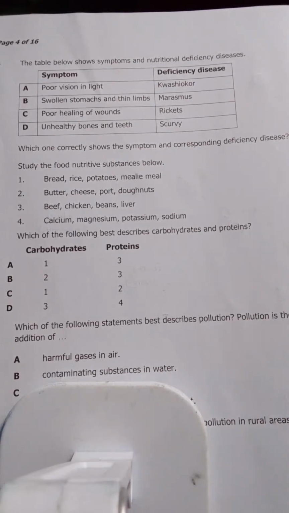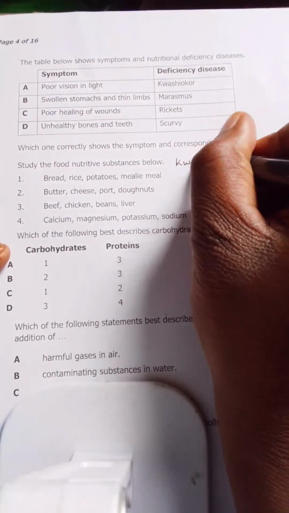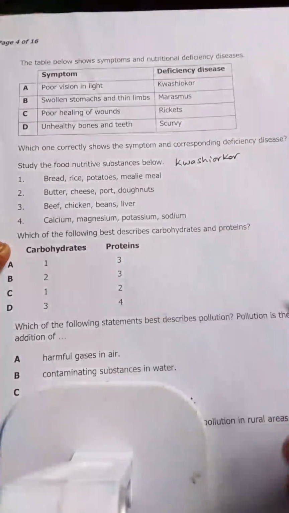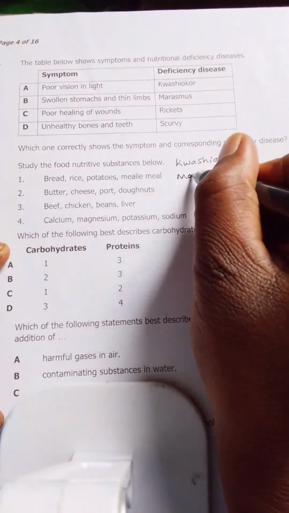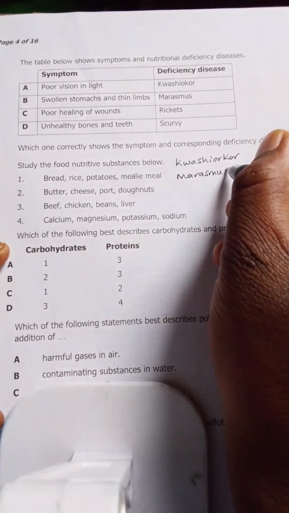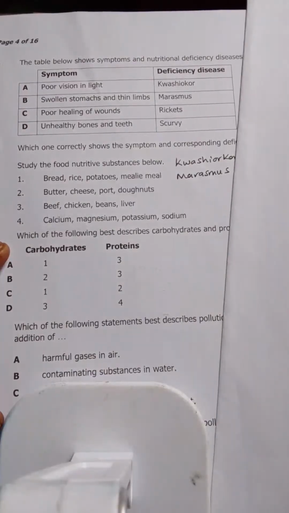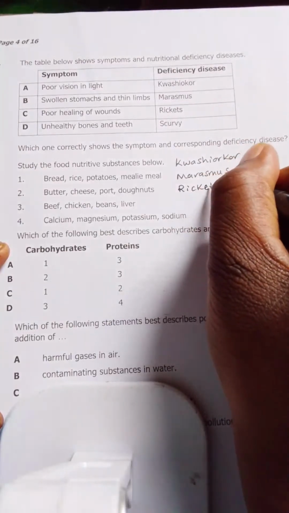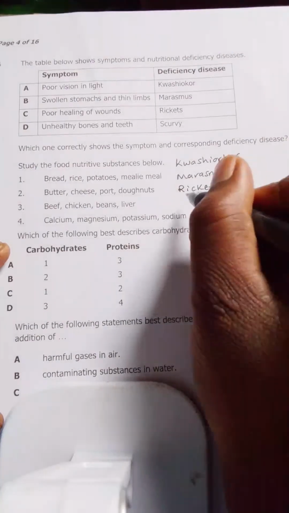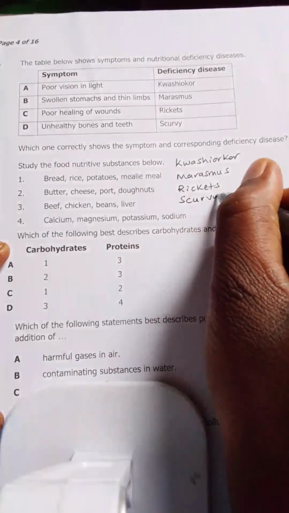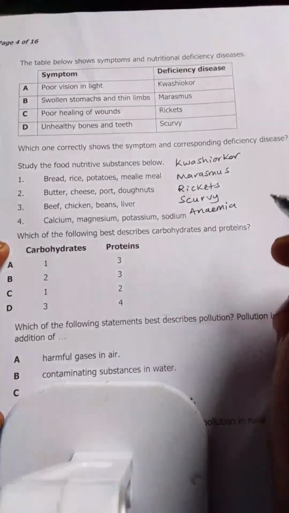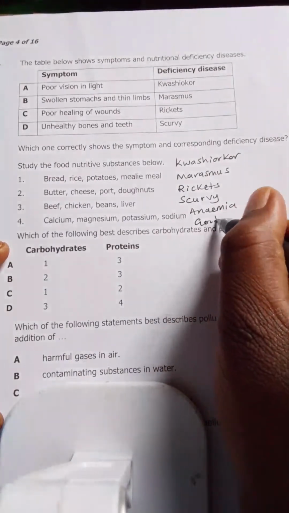And examples of deficiency diseases, we have kwashiorkor, we have marasmus, we have rickets, we have scurvy, we have anemia, we have goiter.